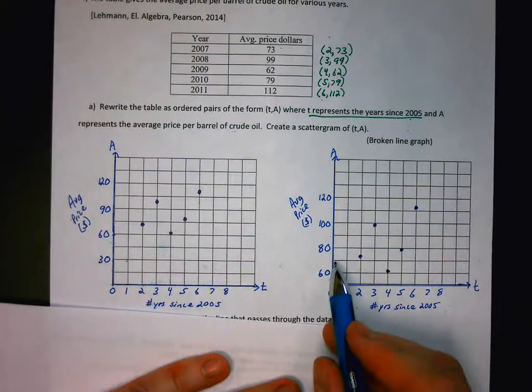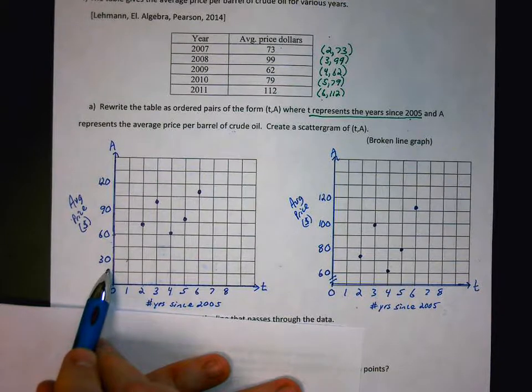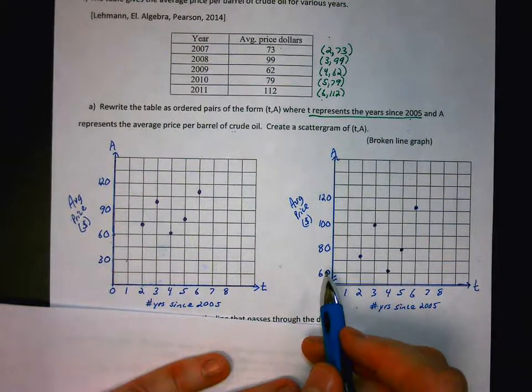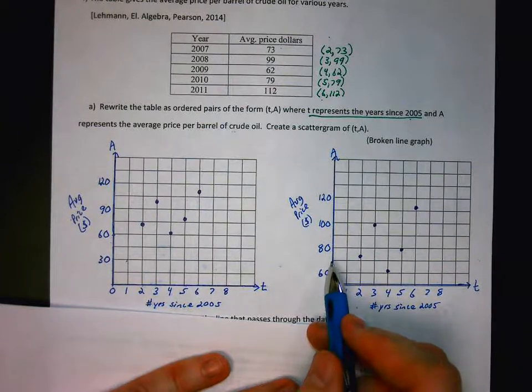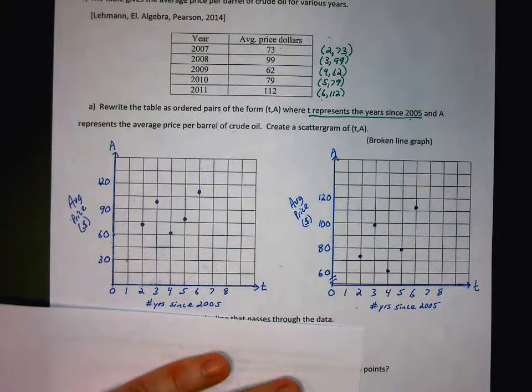So I just chose to start at 60 because 62 is the next lowest number we need. So I started at 60, and what I could do is rather than go up by 15s like I did over here, I can make a smaller scale going up by 10s. So if I go 60, 70, 80, 90, 100, and so on, what that does is it allows you to make a scale that may be better to use.